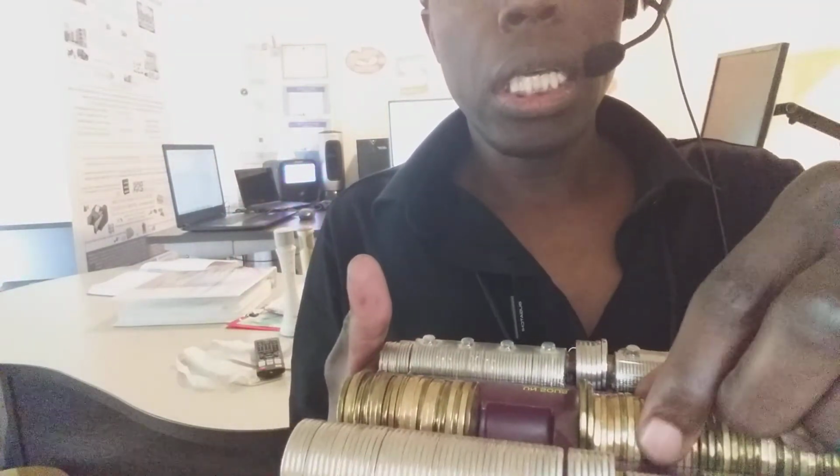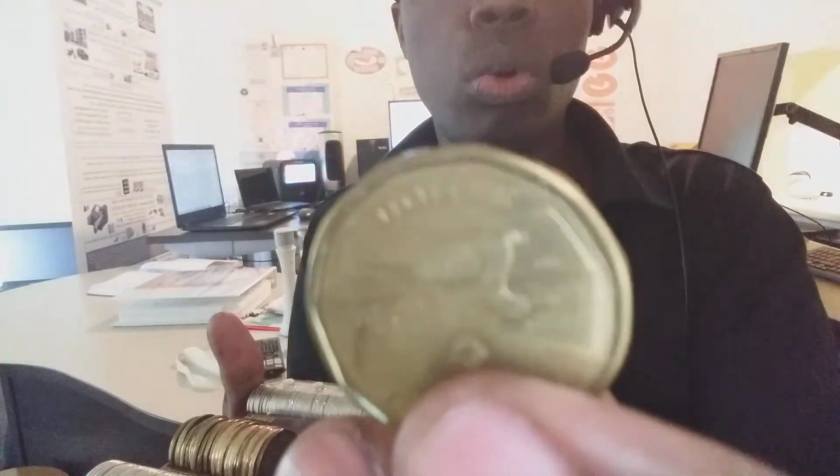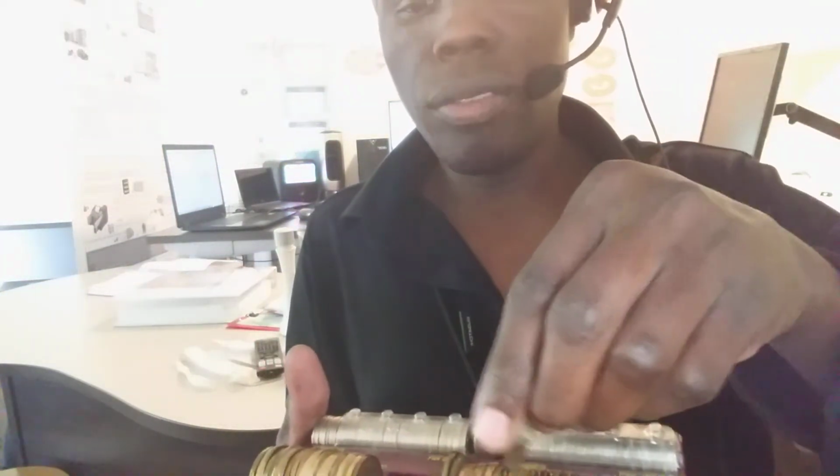So if you look here, these are all coins, the kind of coins which we are talking about. This one here is a typical one Canadian dollar, one loonie. And then this is 25 cents, and the criteria to do with it. And this one here is 10 cents, right?